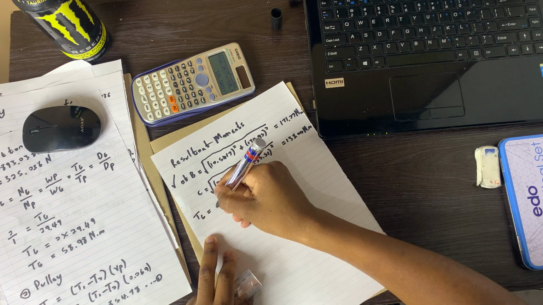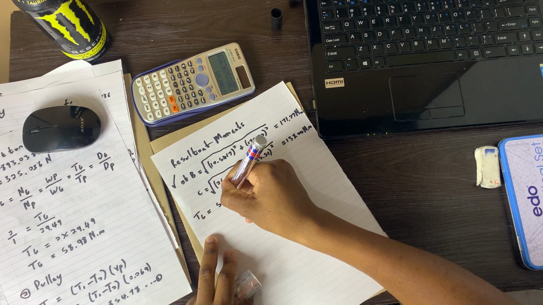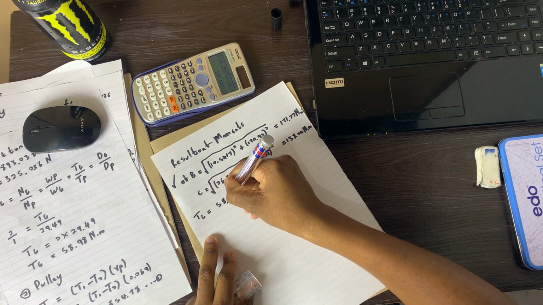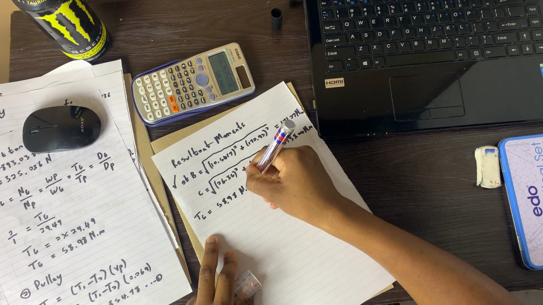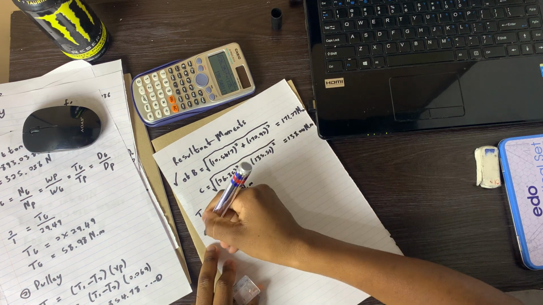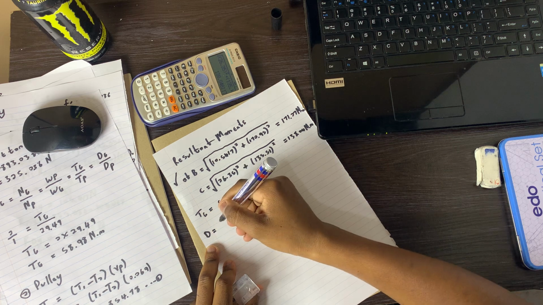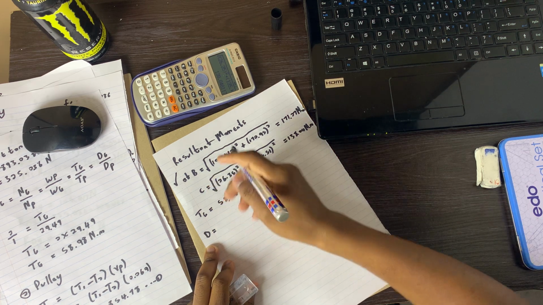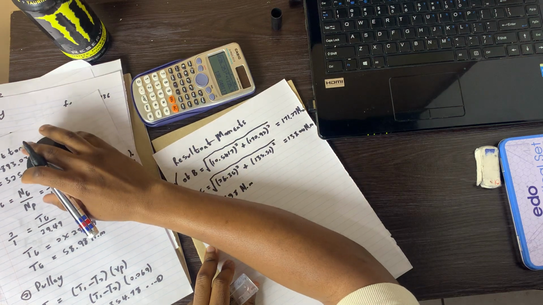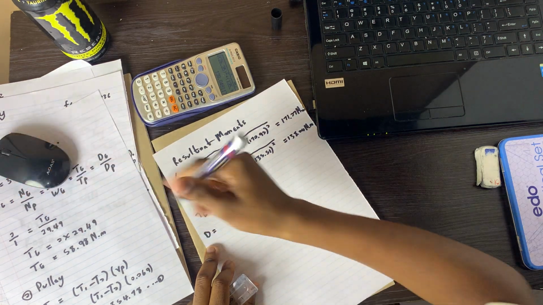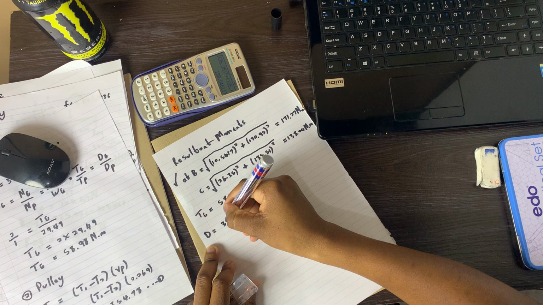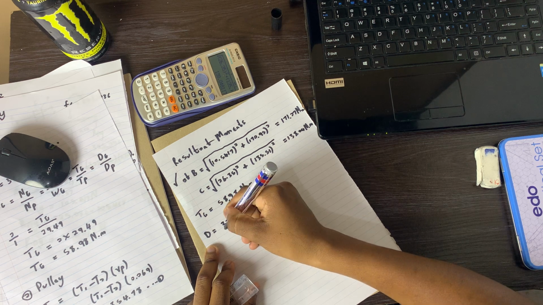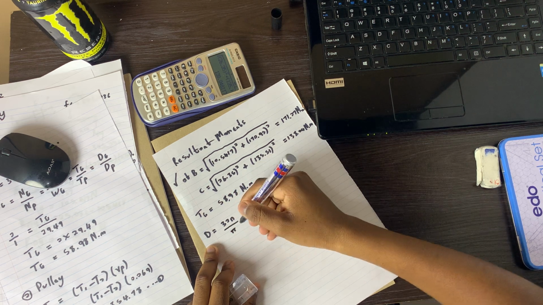Torque on the gear is 58.98 Newton meter, right? And then our formula is D equals, if I remember it well, 32 times the factor of safety divided by pi, right?